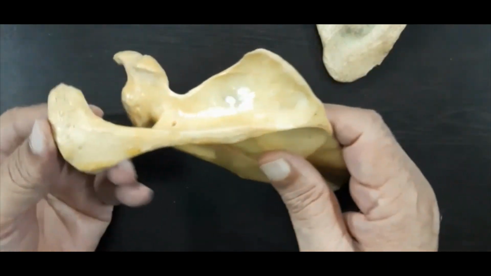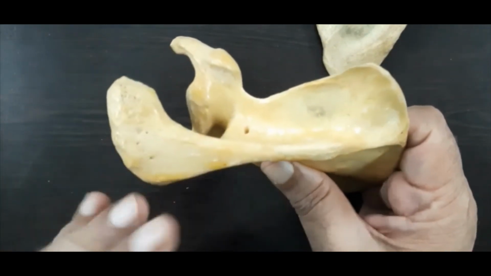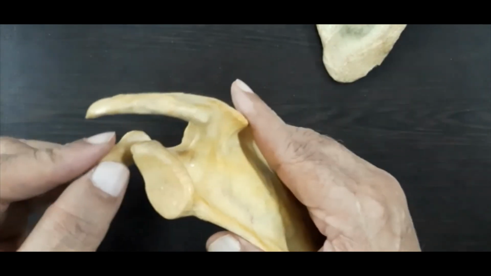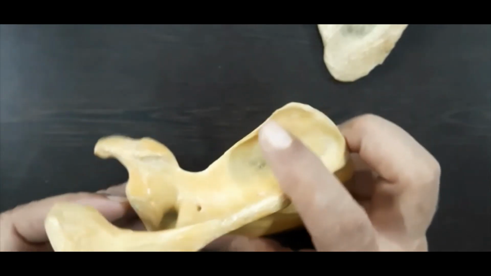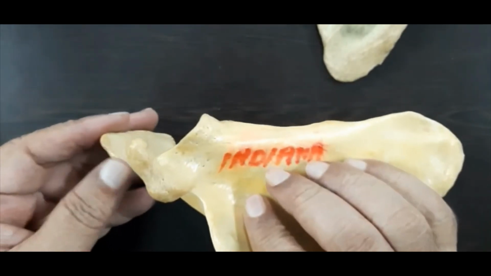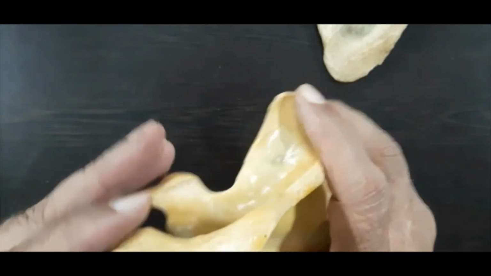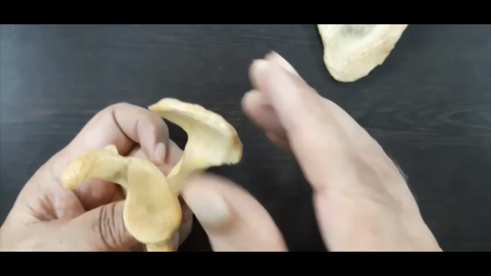Then there are two surfaces of the acromion process: one is the superior surface and another is the inferior surface. The inferior surface is facing towards the glenoid cavity. In the next video, when I teach you the attachment of ligaments, I will tell you how this acromion process forms an arch-shaped shelf-like structure above this glenoid cavity. So this was the second process, the acromion.